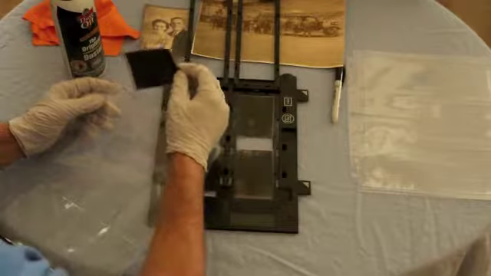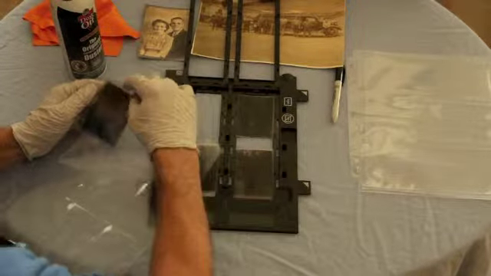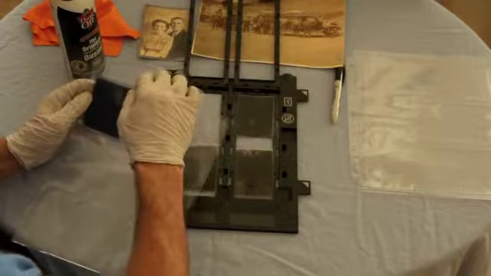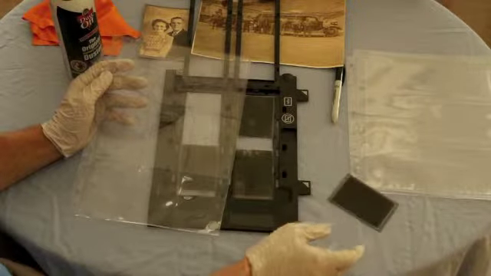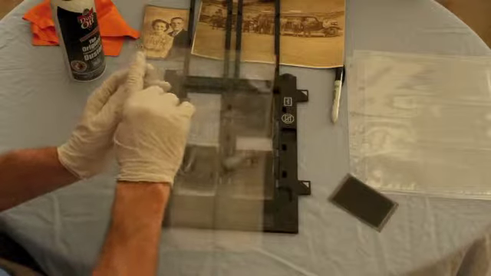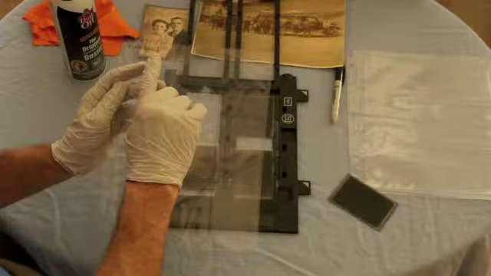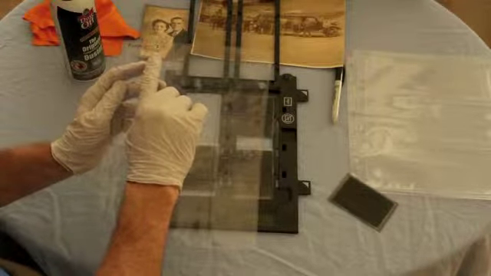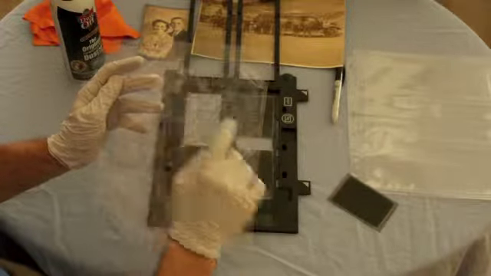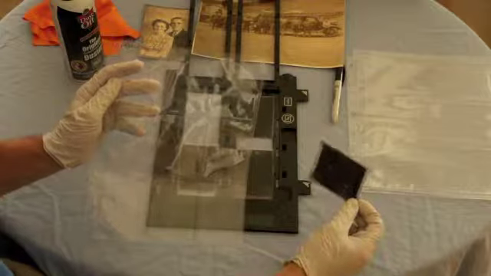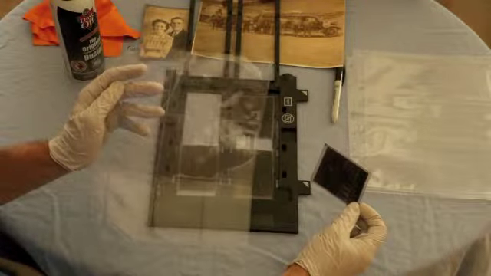This one has a number, funk.001710. That means that this is the 1710th image that I have placed into the physical file.